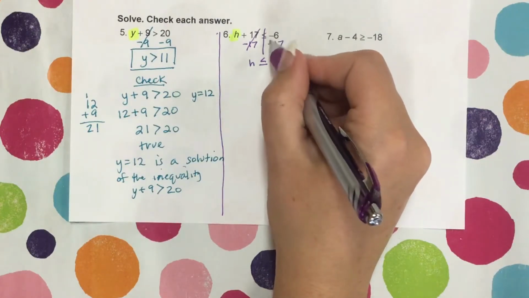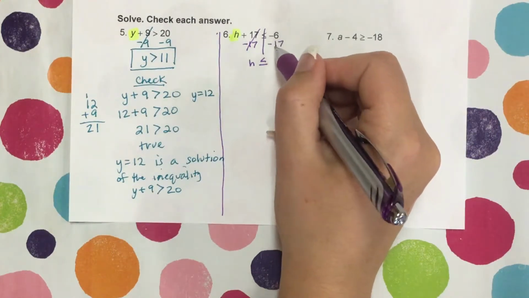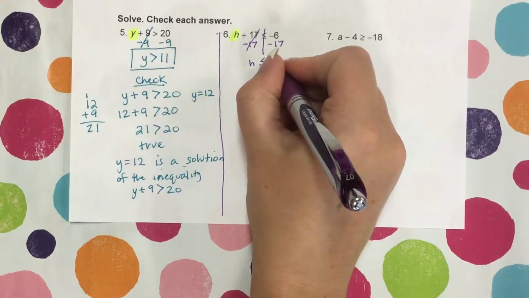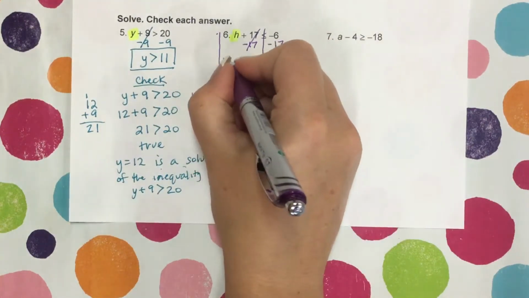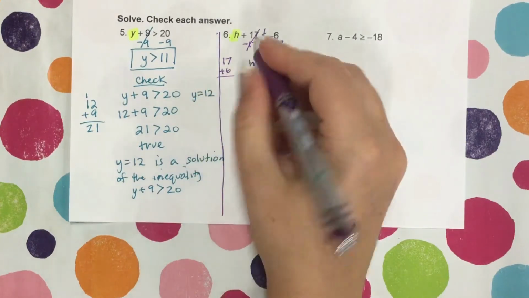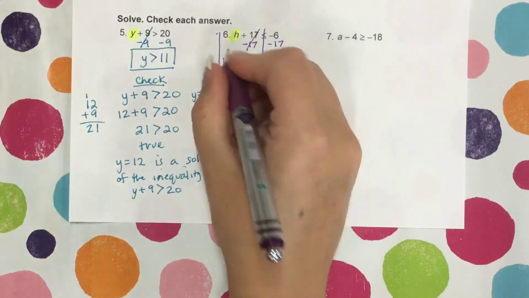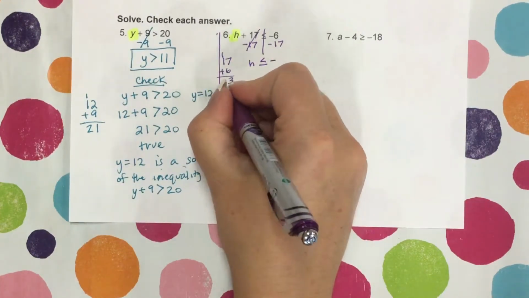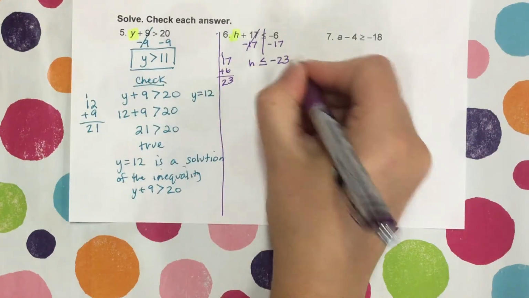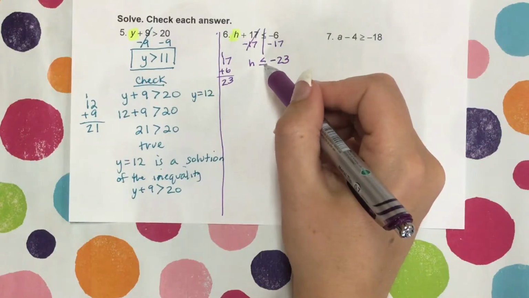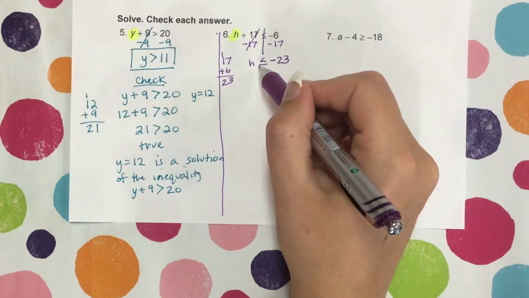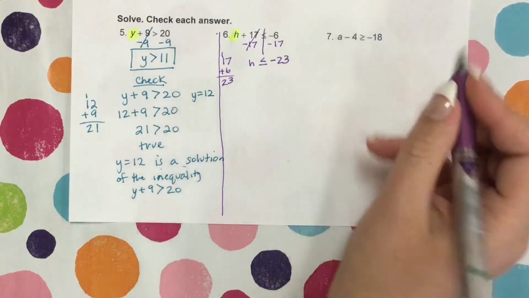So we have two negatives here, and we're adding, so we know that our answer is going to be negative, and then we just need to add 6 plus 17. 17 plus 6, 7 plus 6 is 13. Write the 3, carry the 1. 1 plus 1 is 2. So it's a negative 23. So that's what h is. Oh, no, I'm sorry, not equals. h is less than or equal to negative 23.